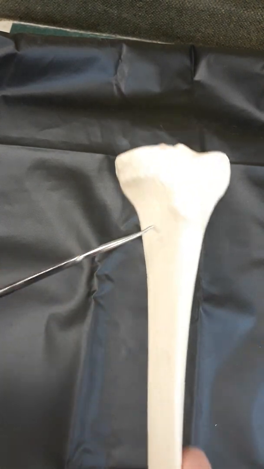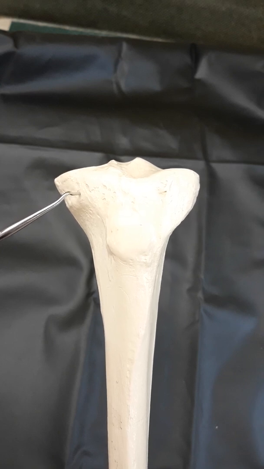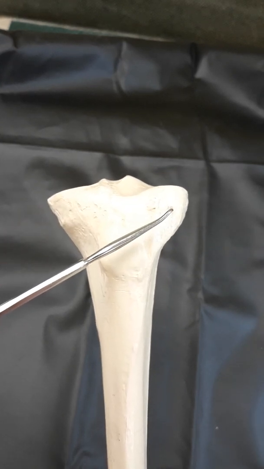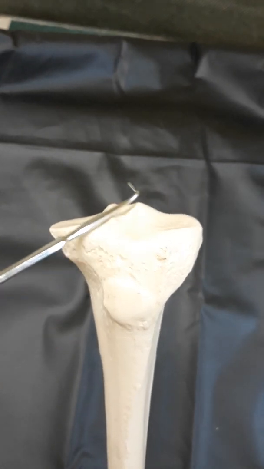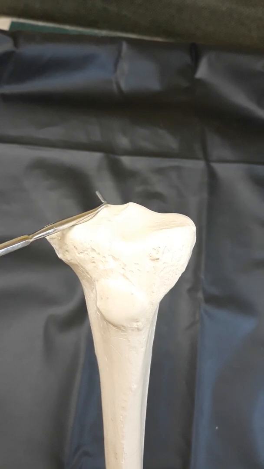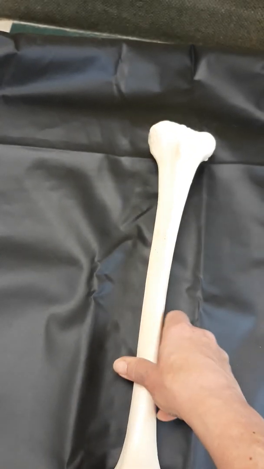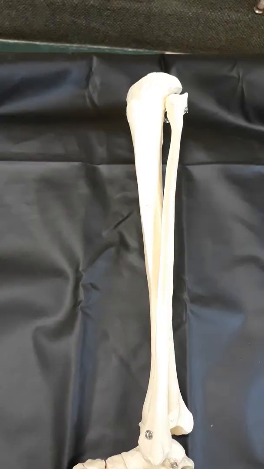At the proximal end of the bone, you have the medial condyle, and then the lateral condyle is opposite it. And the bump up at the top is called the intercondylar eminence. All right, that's it for the tibia.